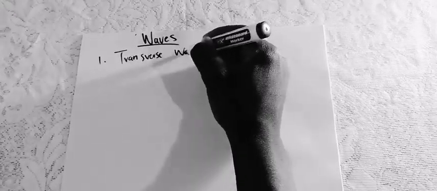Let's come to waves, the main thing of the lesson. We have two types of waves: the transverse wave and the longitudinal wave, but we'll start by discussing the transverse wave.